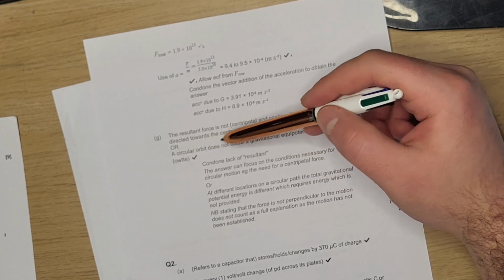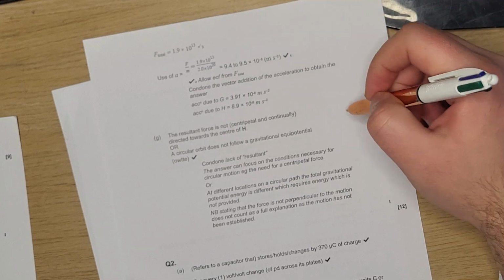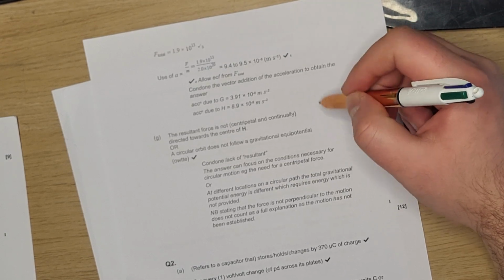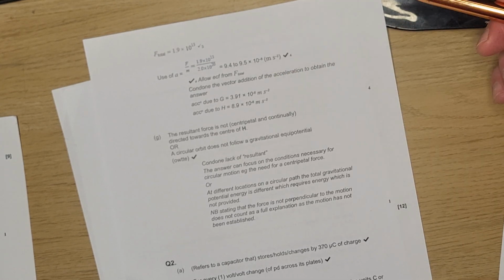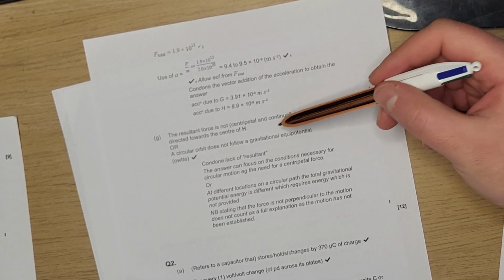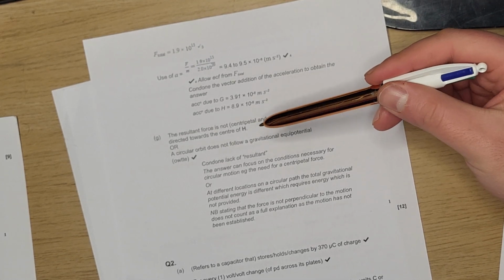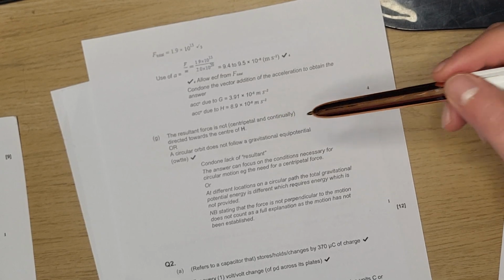And a circular orbit does not follow a gravitational equipotential. So you could also say that it doesn't follow a gravitational equipotential. It would be impacted by G. You can't just put that G would change it or something like that. You need to explain your thinking in terms of what G is stopping that's causing it to not have the circular orbit.